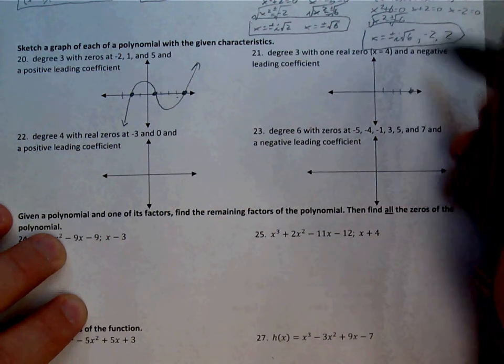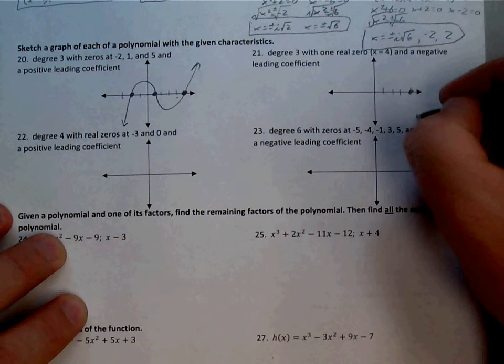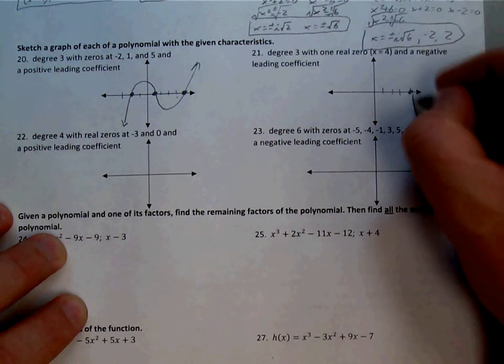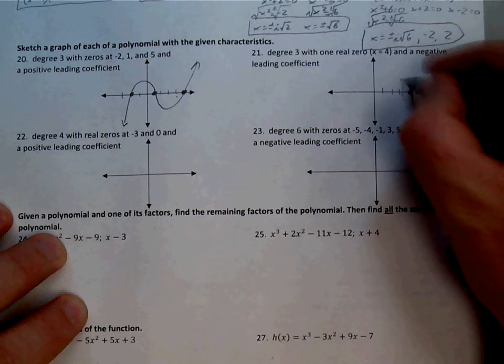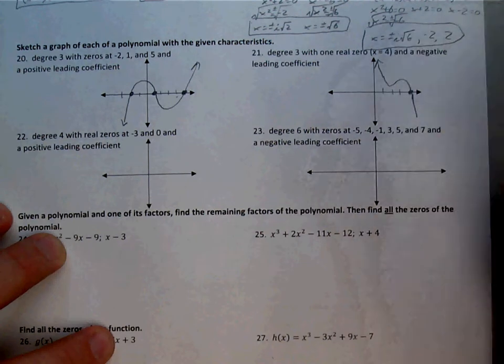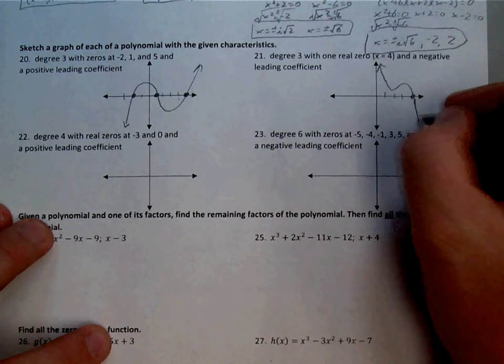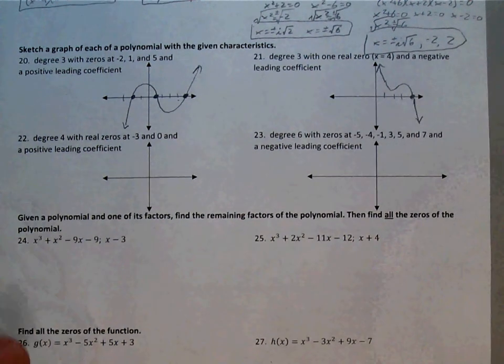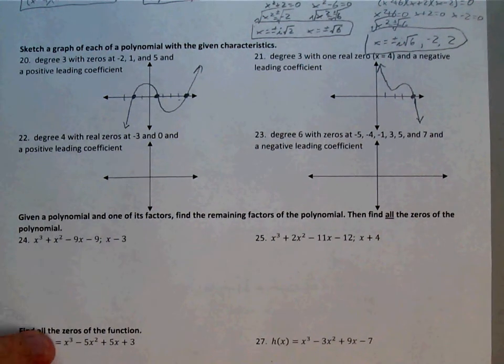Negative lead coefficient means the right side is going down. And it is a degree of 3, so it's going to have to open up, but we're going to have some sort of change in direction in there, and then change back up. So it could look something like that. Yours might not look exactly like that, but that's a possibility.